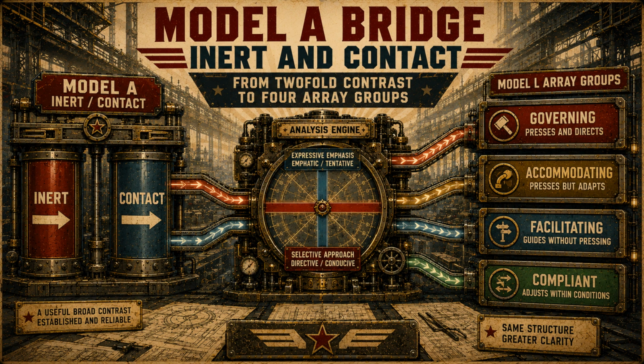Once those two axes are separated, the old twofold contrast opens into four array groups: governing, emphatic and directive; accommodating, emphatic and conducive; facilitating, tentative and directive; compliant, tentative and conducive. So the Model A bridge is still useful. Inert and contact give us the broad contrast, but array gives us the finer structure, how a function presses, adapts, guides, or adjusts in assessment and response.